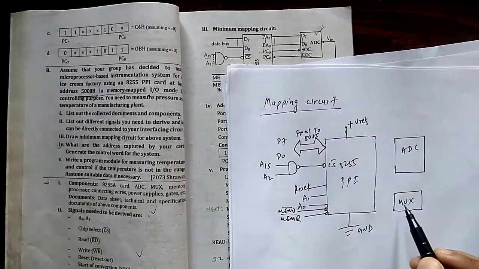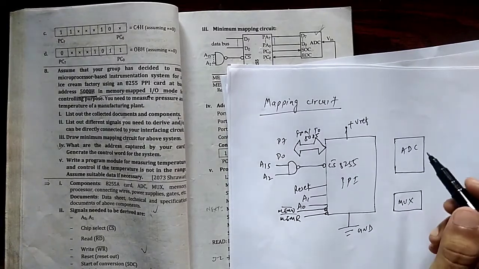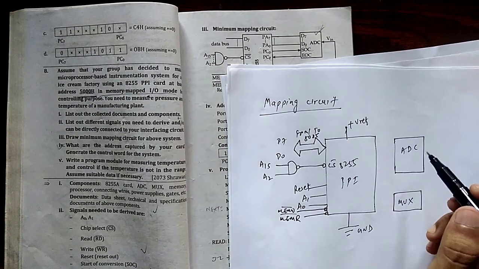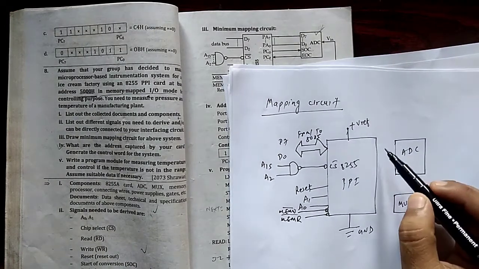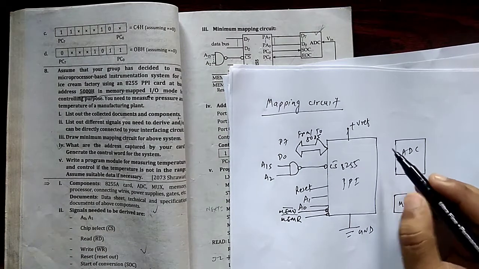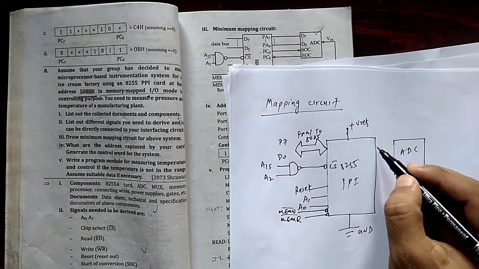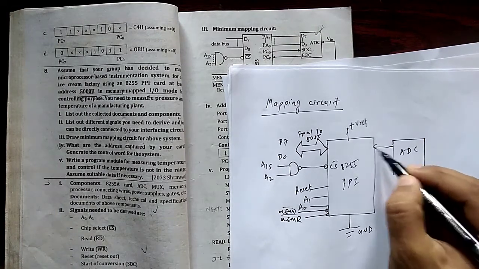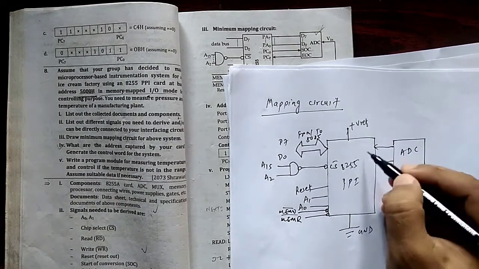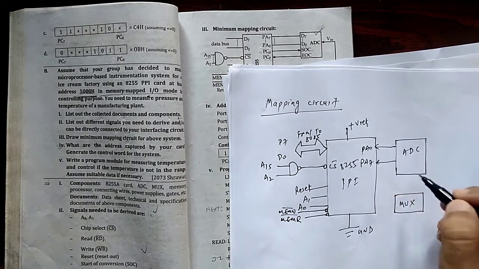Okay, now to read any inputs, we need to have a port. So we'll use port A. You can use any port, but by convention port A is generally used for reading inputs, so let's do that. So we'll say PA0 and then PA7 over here.